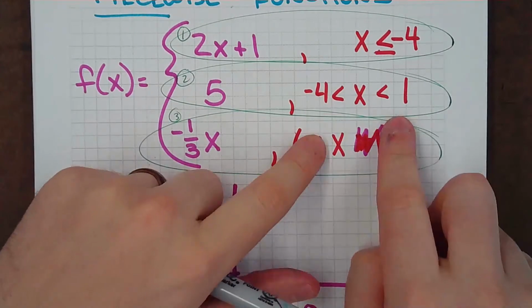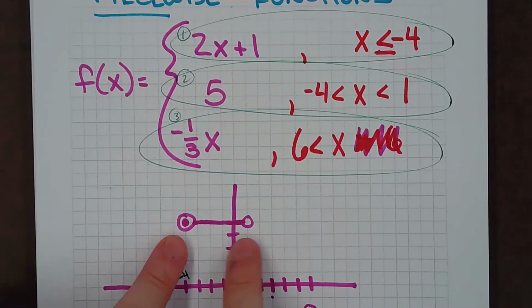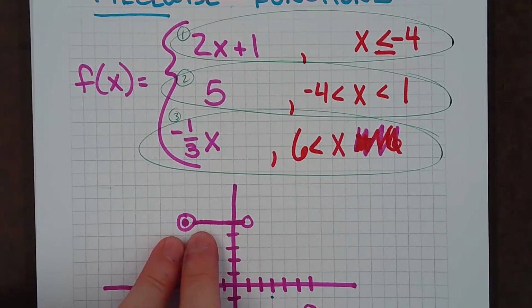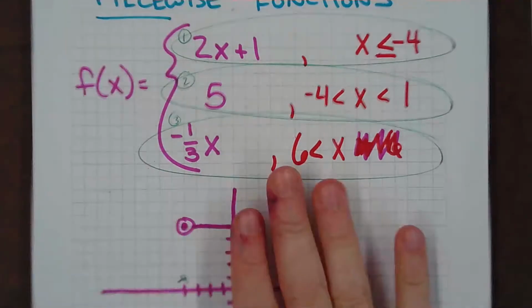Because we have 2 numbers, we have 2 boundaries. So there's no arrowhead needed. They stop between these 2. So that's how you graph a piecewise function.